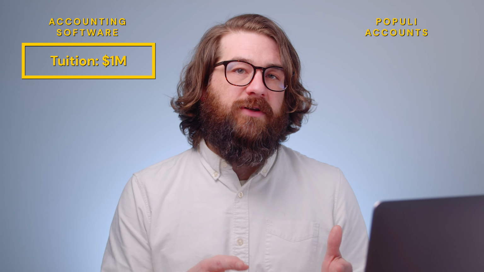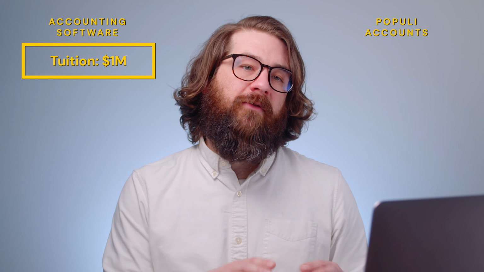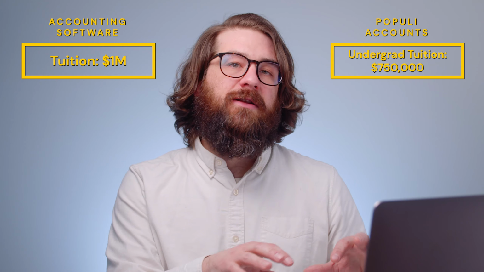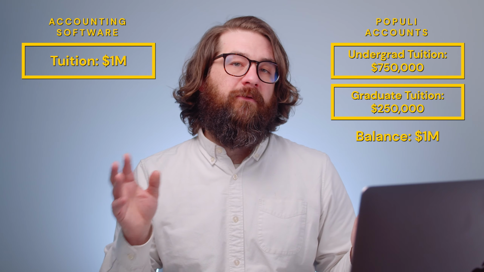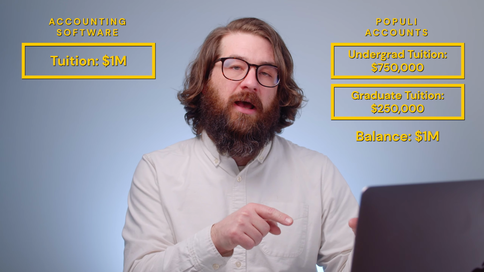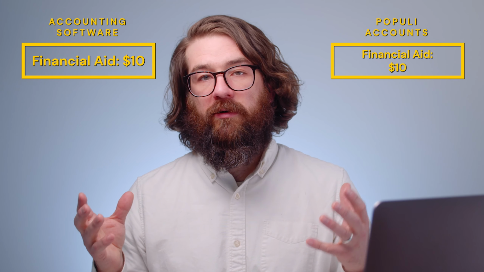The same thing could happen with tuition. Maybe in your full accounting software, you have one tuition account, but within Populi, you want to have a tuition account by program. So you might have an undergraduate program account for tuition and a graduate program account for tuition. You would point your various tuition schedules, one for undergraduate at the undergraduate account and one for graduate at the graduate account. And of course, the same is true of financial aid.